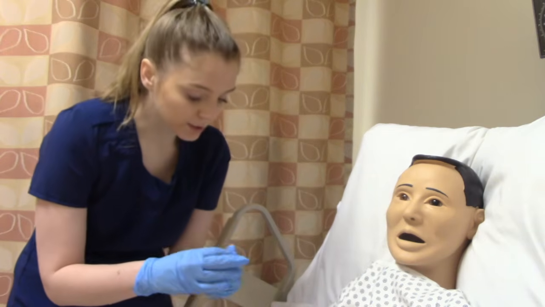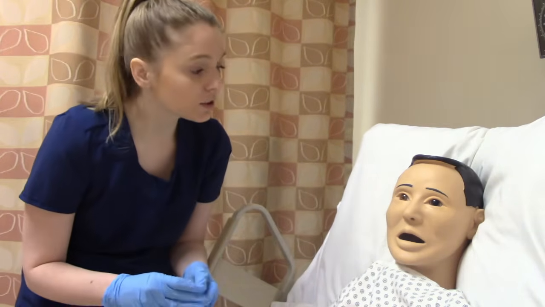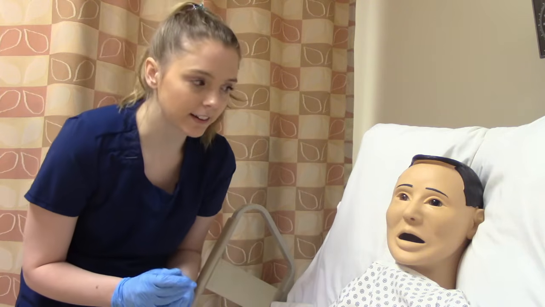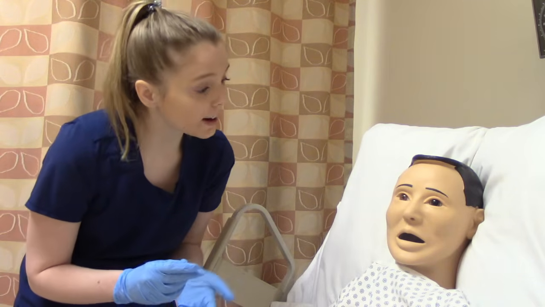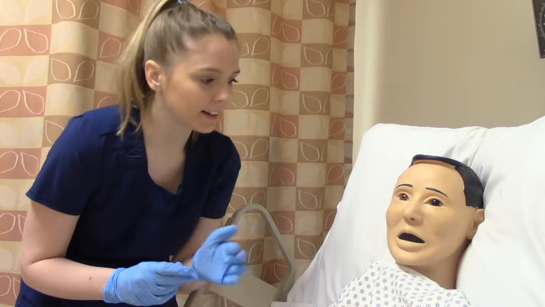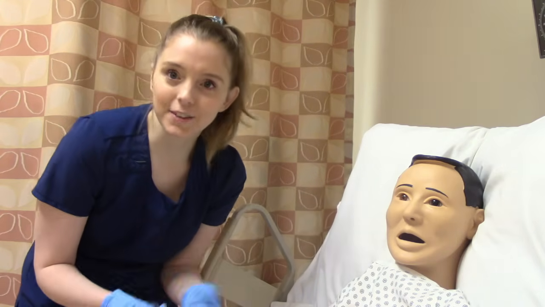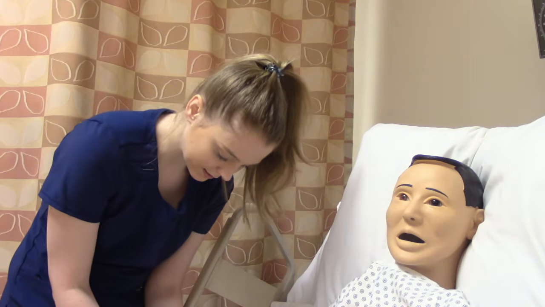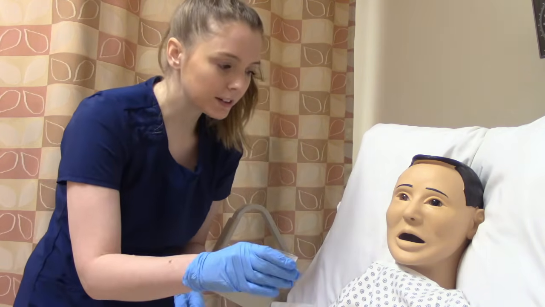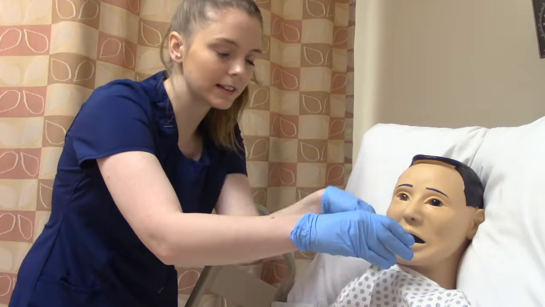So Mr. Jones, this is your Colace. It's a stool softener. It's not a laxative. It's not going to make you go to the bathroom. It's just going to make it easier for when you do have to go to the bathroom. Do you want to take this medication? And it's like, yes, that's fine. Then you can actually open it and put it in the little cup. Here you go, Mr. Jones. And give him this with a sip of water.